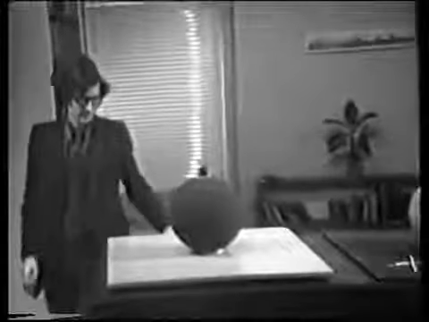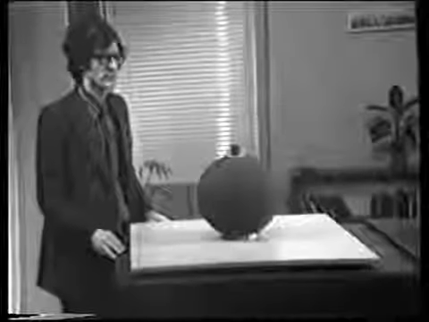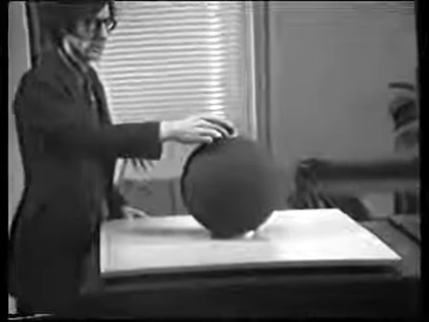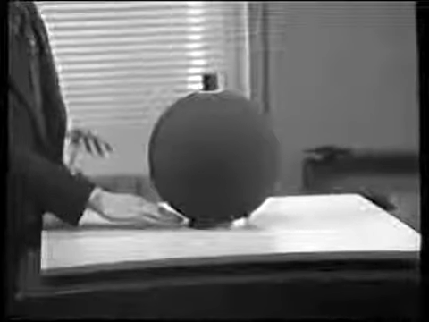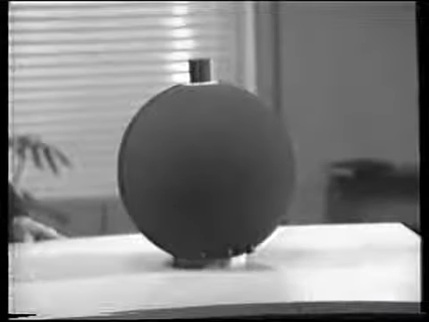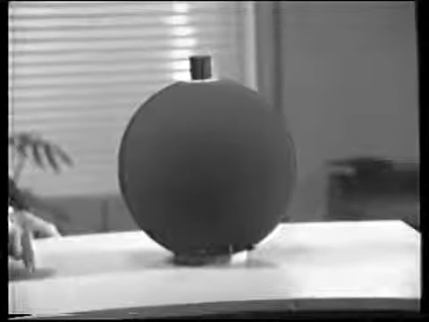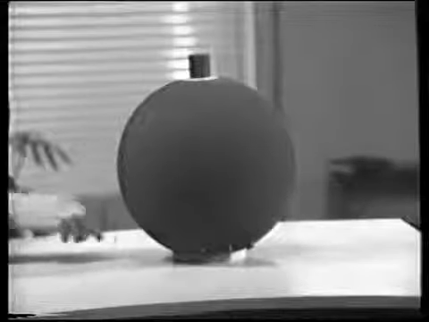Here we've got a model of a sphere. We'll call this point the North Pole, and then this is, of course, the South Pole. And what we have here is a plane, which is the tangent plane to the sphere at its South Pole. You're to identify this tangent plane as the complex plane, and the South Pole as the origin in the complex plane.